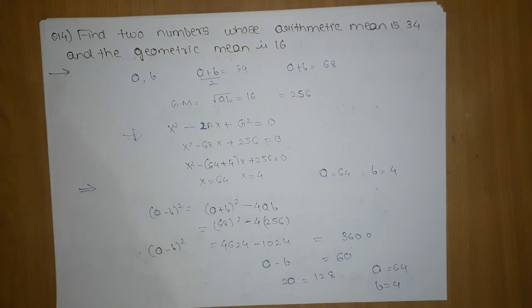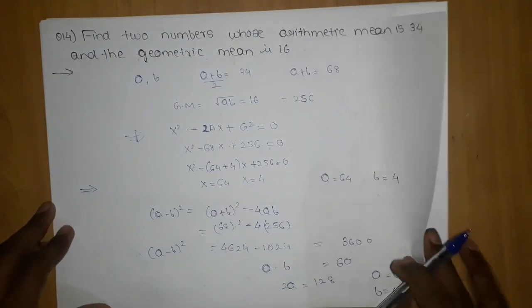But what I find is that using this equation is easier than using this calculation. It may not click at that moment, but this will easily click because you have done so many quadratic equations. Now let's move on to the next question.